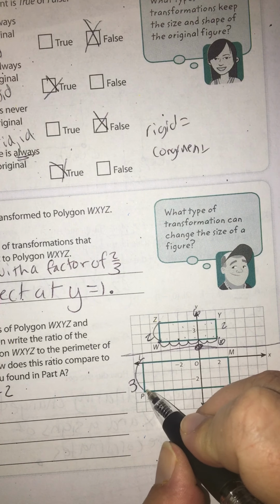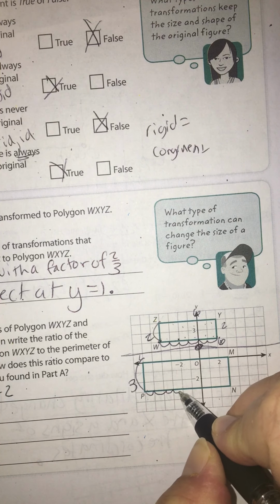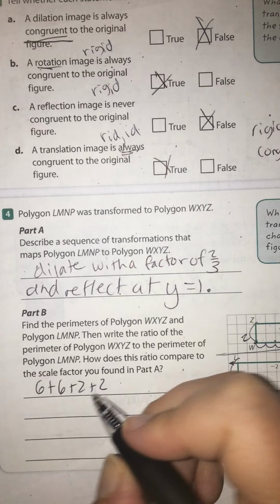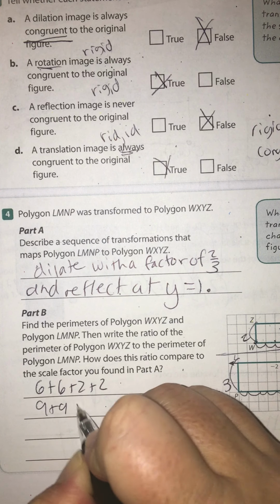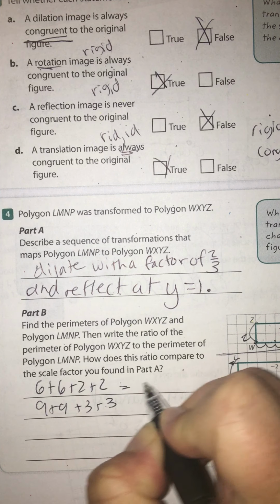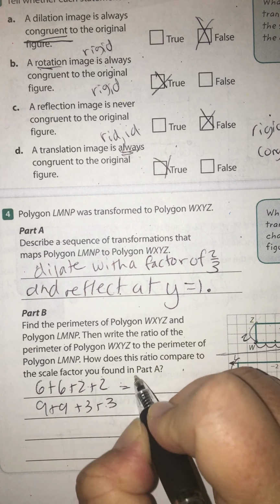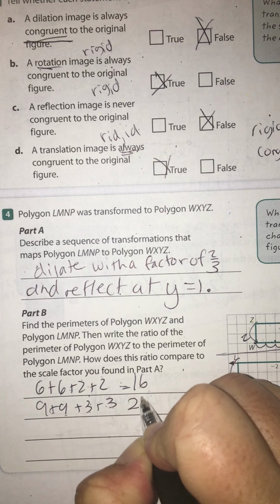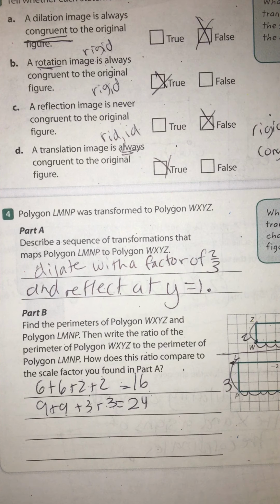The other one is 3. 1, 2, 3, 4, 5, 6, 7, 8, 9. 9 plus 9 plus 3 plus 3 equals 24.